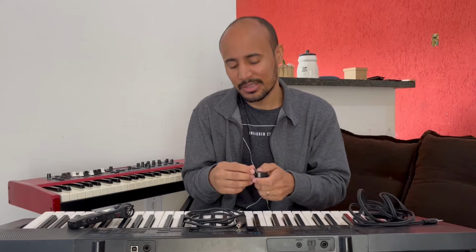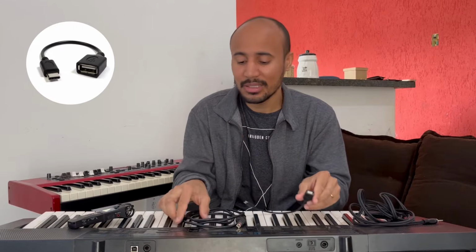You will initially need an OTG adapter and a USB cable to make the connection between your phone and the keyboard. You need to install the Audio Evolution application. I will explain how to do it in this video, and you will follow this step by step with me so that you can have a very different sound on your instrument. Come with me.